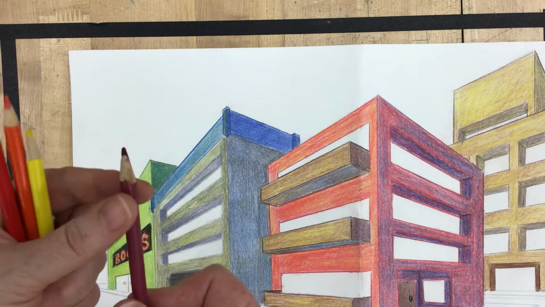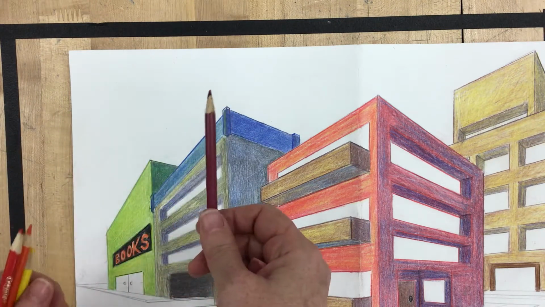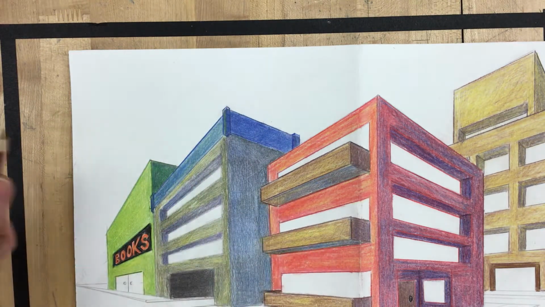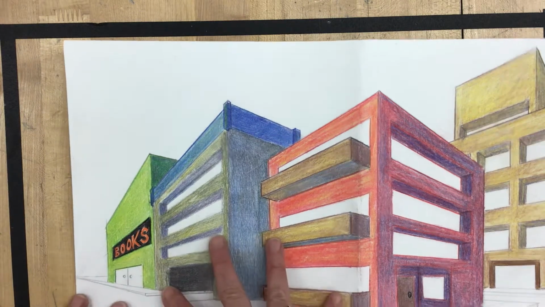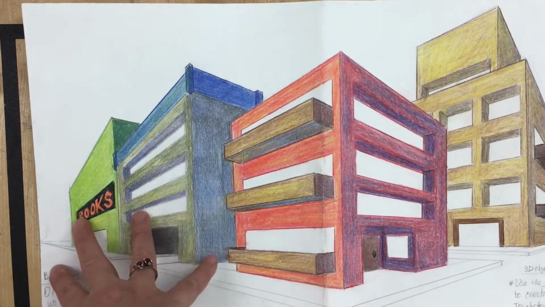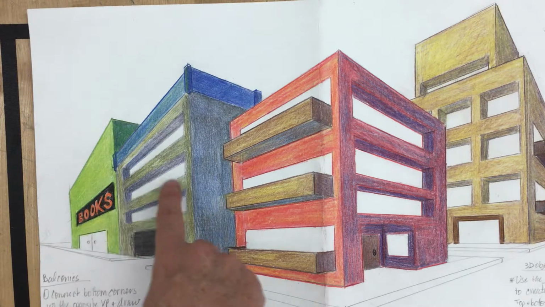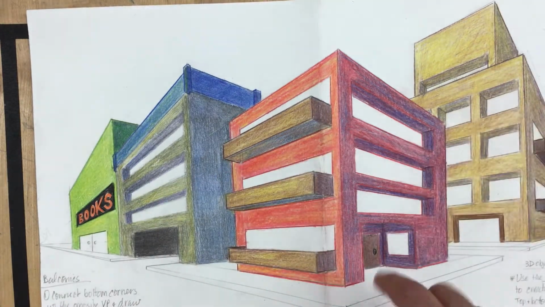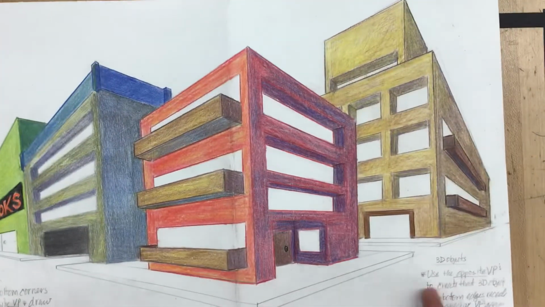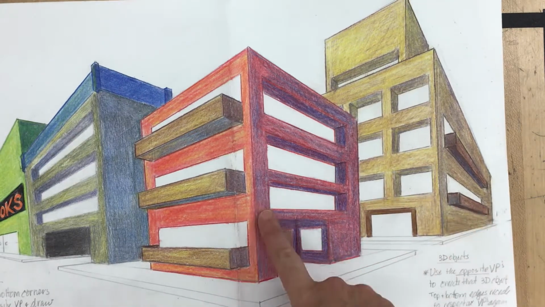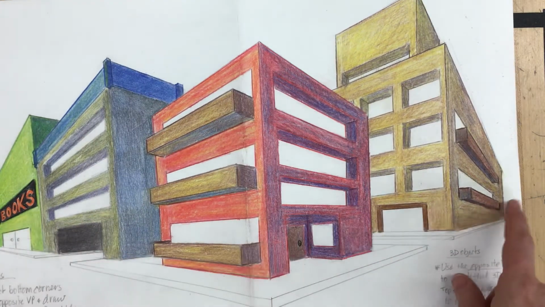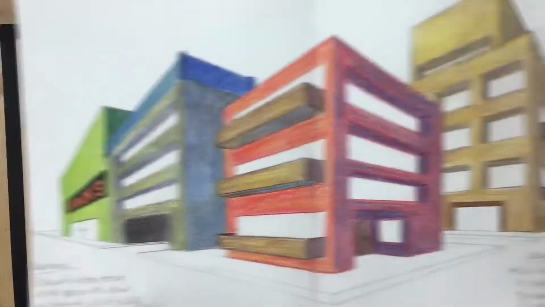If you have the magenta in your set, magenta looks really nice as well. Now I'm going to start with the sun on the left of mine, because the left sides of my buildings are my highlighted sides. You may have done the opposite. If your right sides of the buildings are sunny, then your sun's going to go over here.